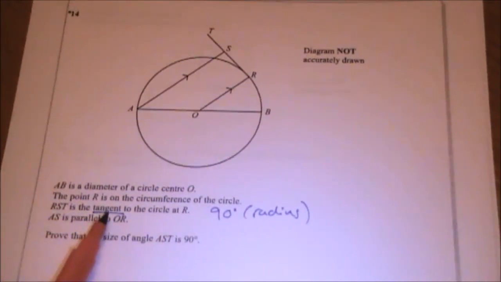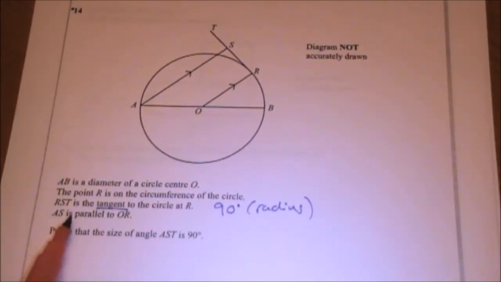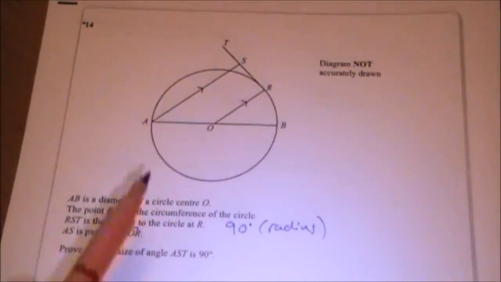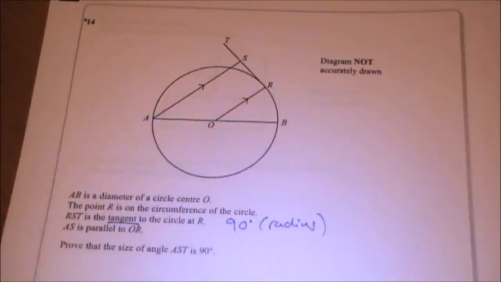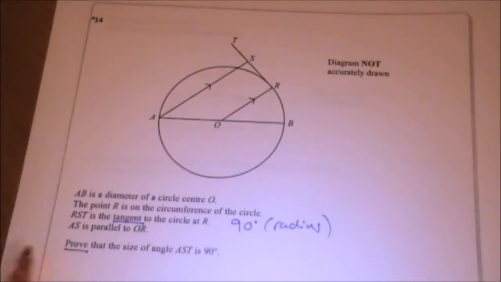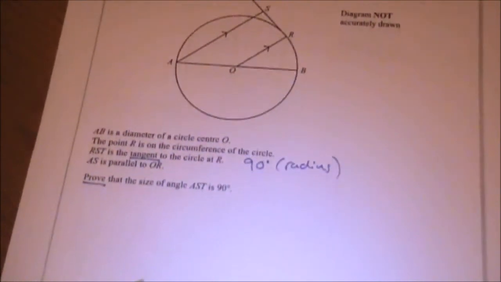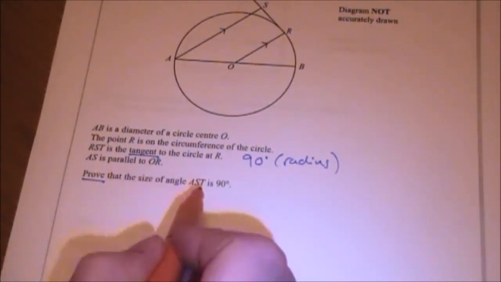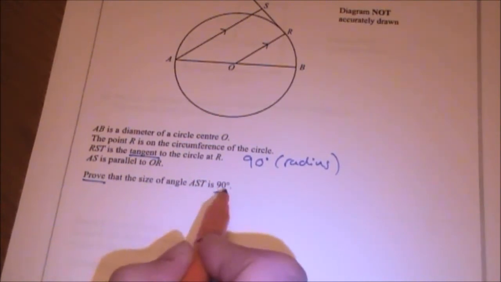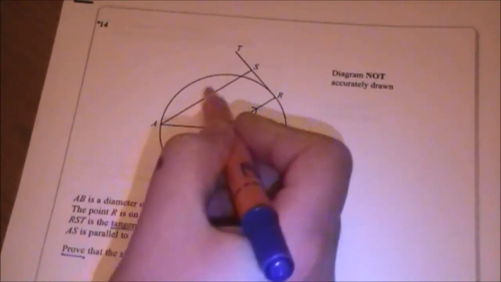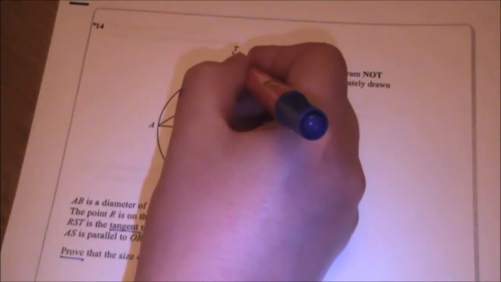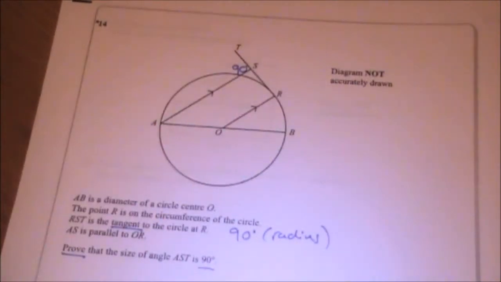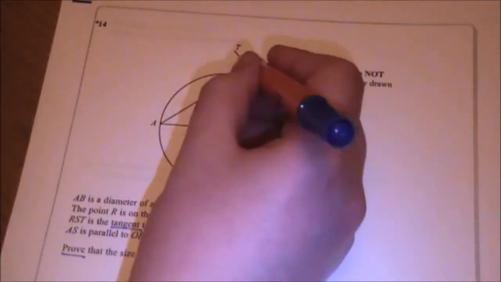So RST is the tangent to the circle. AS is parallel to OR. Prove. So they're not asking you to work anything out. They're just trying to get you to use the information you've got to show that the size of angle AST is 90. So there's AST. We need to prove that that is 90 degrees.